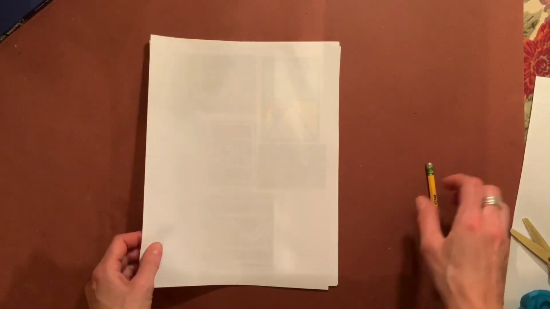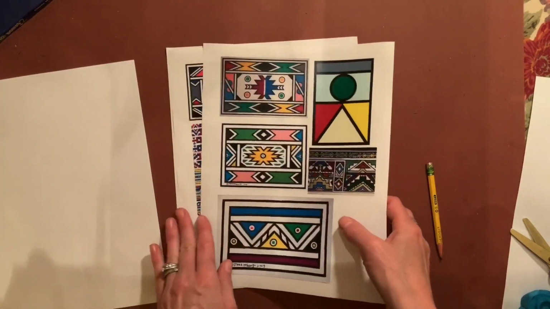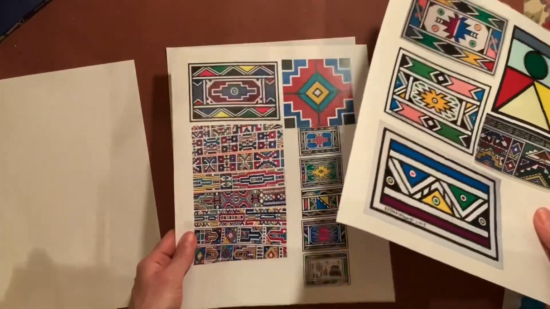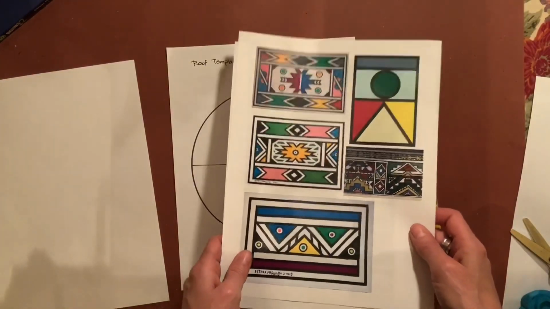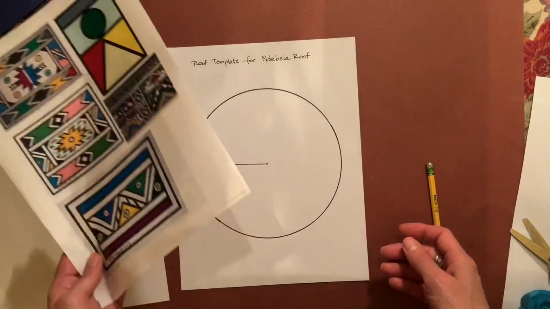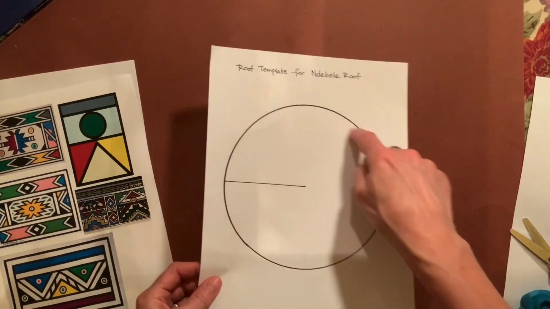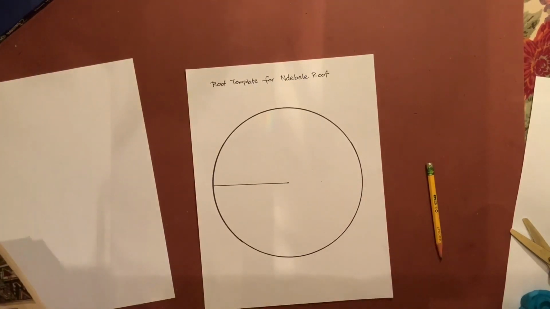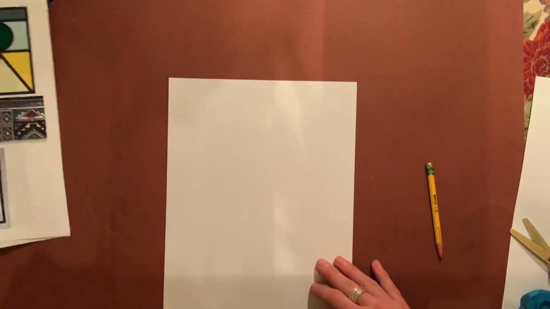The first thing that you're going to need is one piece of copy paper from your printer, and there is a link to a couple resources that you can print out. One is some visual examples of the geometric patterns that you can use to inspire your design when you create your home. And the second one is a template that you can use to make the roof of your home if you would need it. So to get started, we're going to put these other resources aside for a minute.